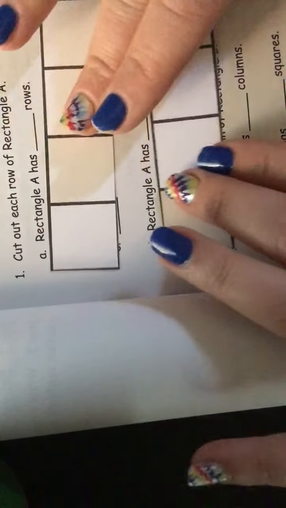And then for C is blank rows of blank equal blank. For this one, it wants to know how many rows do we have? And then how many are in each row? And then how many squares do we have total? Then D is rectangle A has blank squares. So how many total are there?